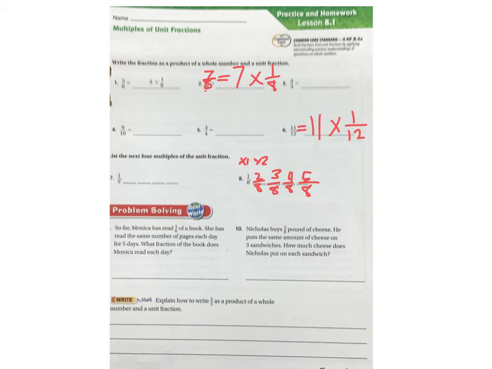Nicholas buys 3/8 pound of cheese. He puts the same amount of cheese on 3 sandwiches. How much cheese does Nicholas put on each sandwich? Well, if we drew a box for 3 sandwiches, 1, 2, 3, and he puts 3/8 pound, he buys 3/8 pound of cheese, and he puts the same amount of cheese on each.